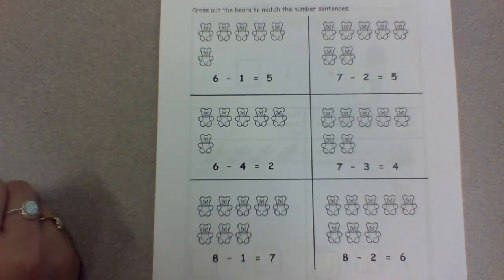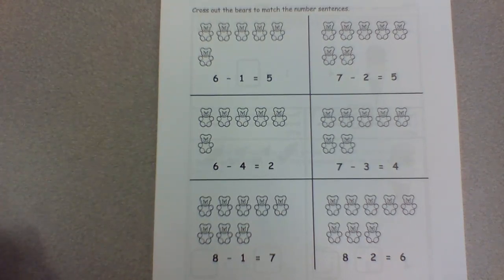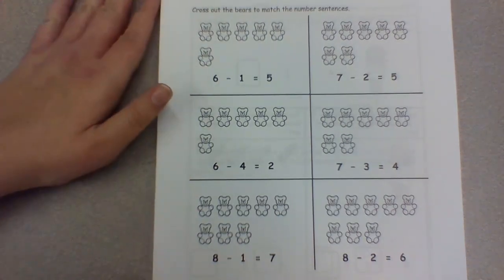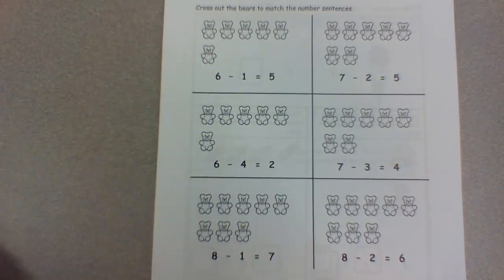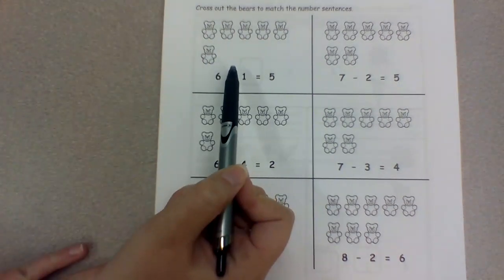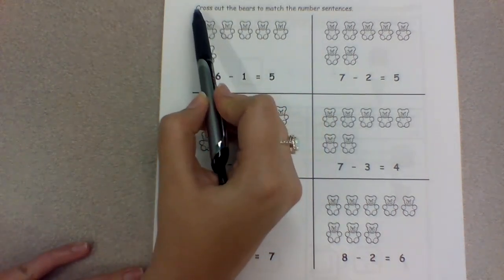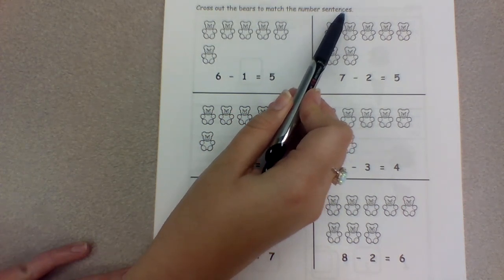Hey boys and girls, today we're going to be working on subtraction problems. So if you will, go in your packet and find the page that has the subtraction problems with the counting bears. Let's look at our first problem. Our directions say, cross out the bears to match the number sentences.